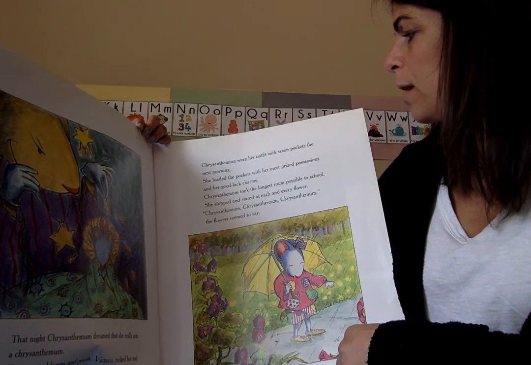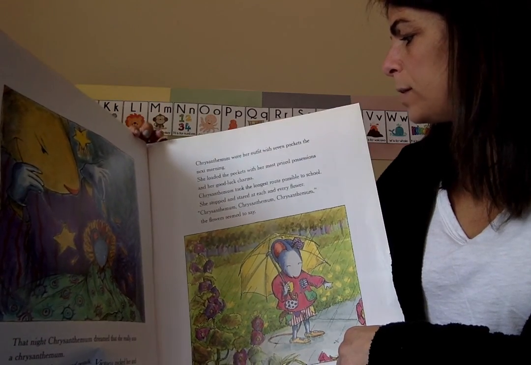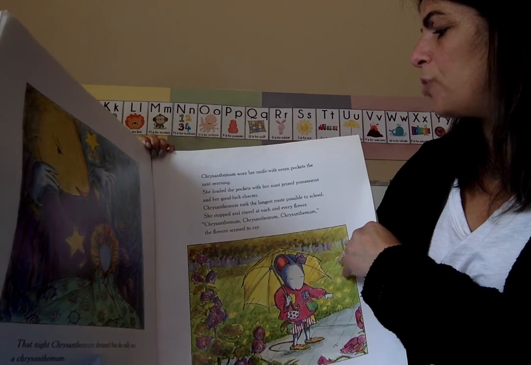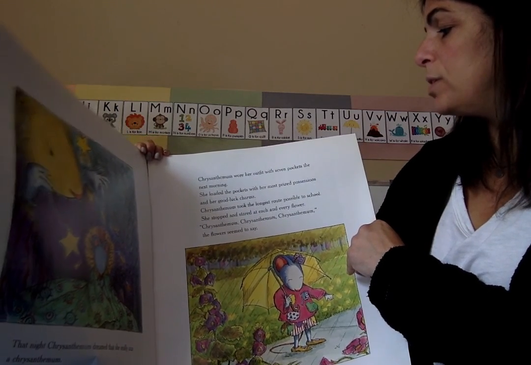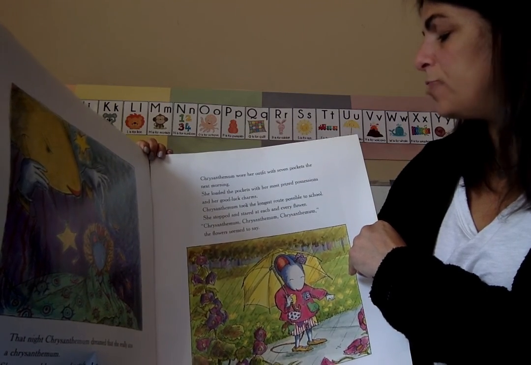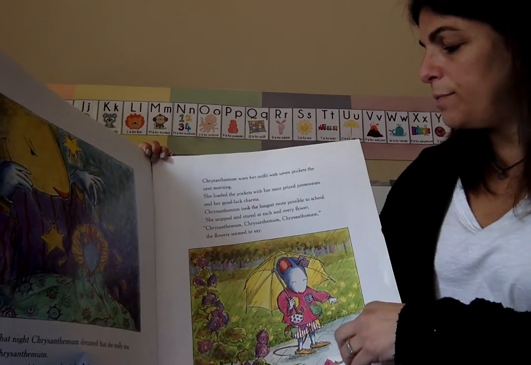Chrysanthemum wore her outfit with seven pockets the next morning. She loaded the pockets with her most prized possessions and her good luck charms. Chrysanthemum took the longest route possible to school. She stopped and stared at each and every flower. "Chrysanthemum, Chrysanthemum, Chrysanthemum," the flowers seemed to say.